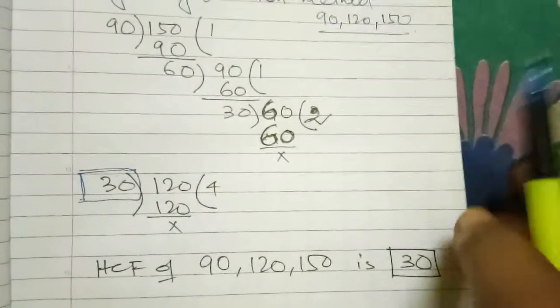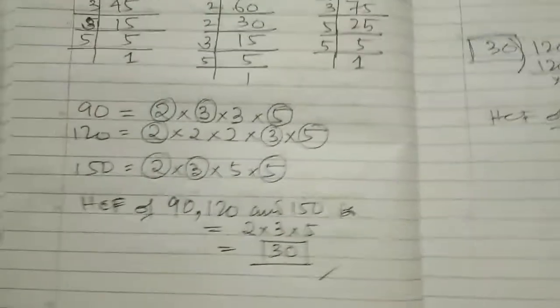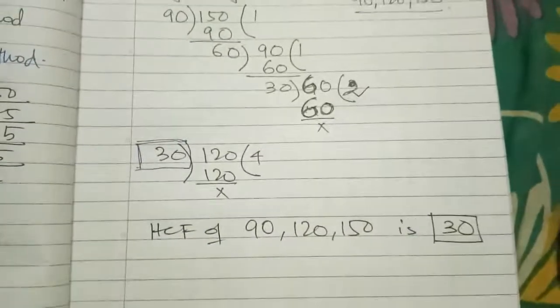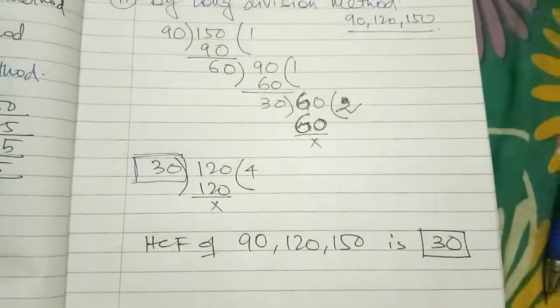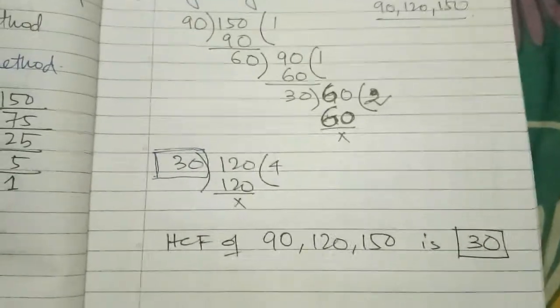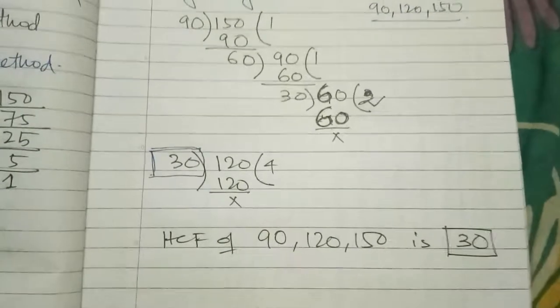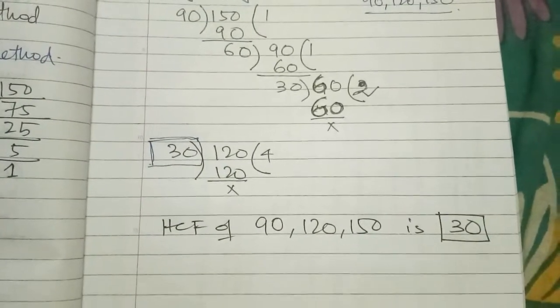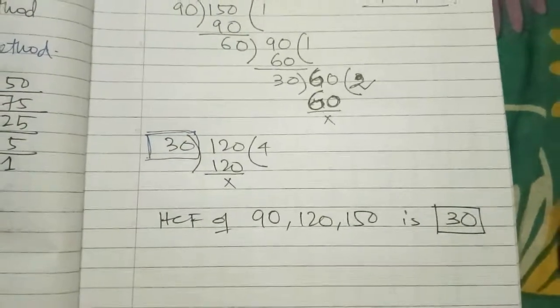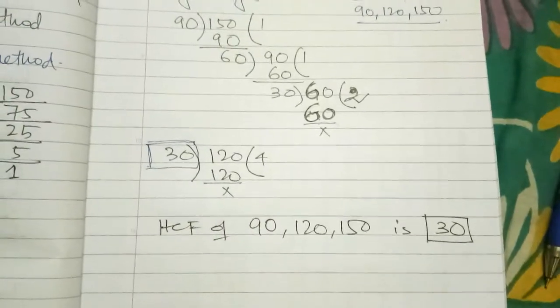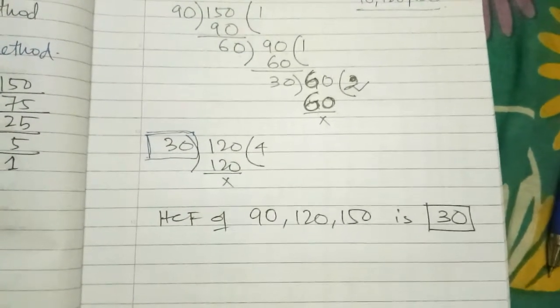See, the same question I have done both ways with the same values, and the same answer came. That means if you do it with the prime factor method or with the long division method, the value will always come the same. But if the question mentions that in the exam you have to do it by the long division method, then you have to do it by the long division method only, then only you get the marks. If it asks for the prime factor method, then you have to go for the prime factor method only.